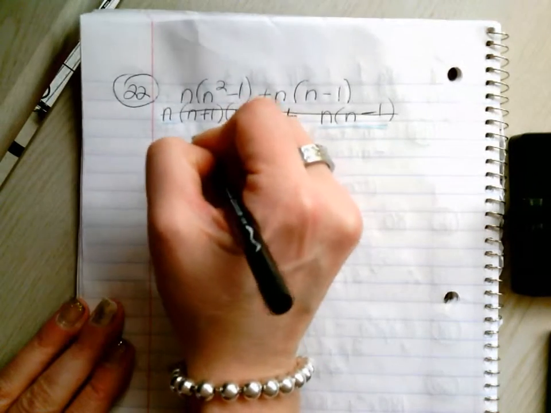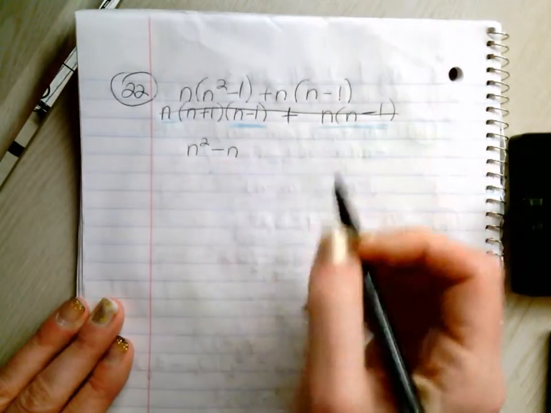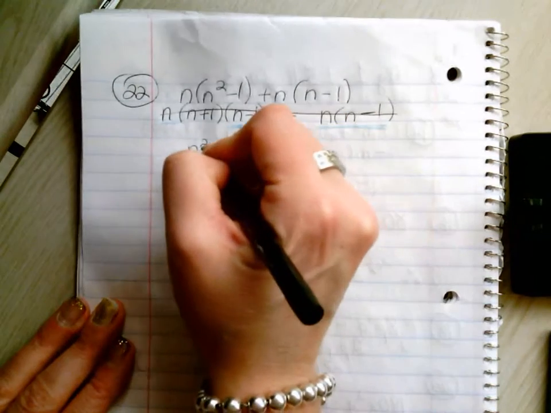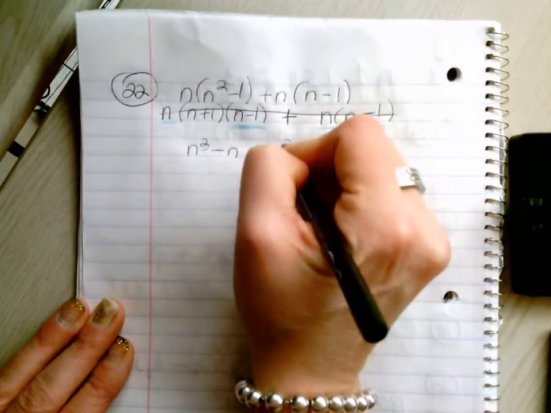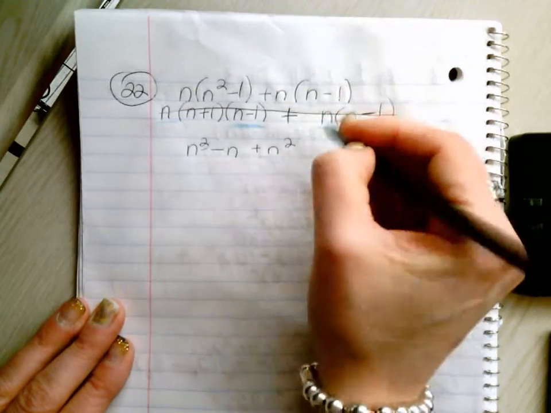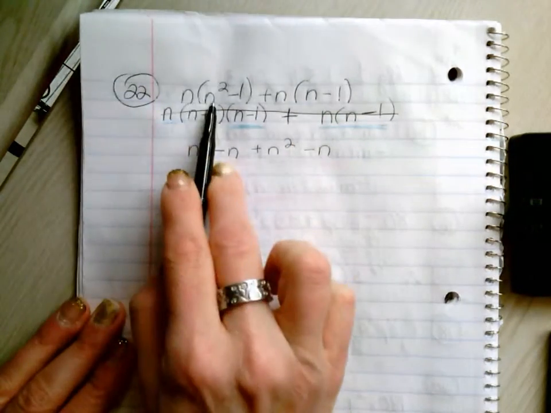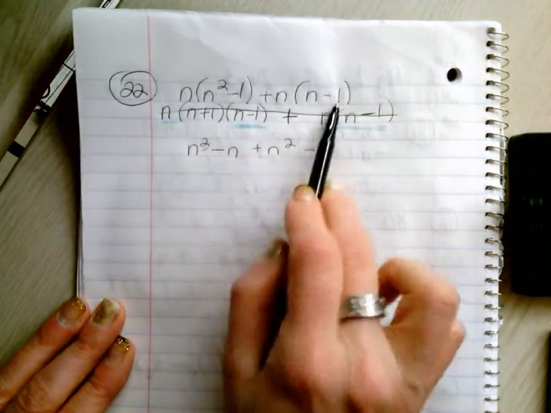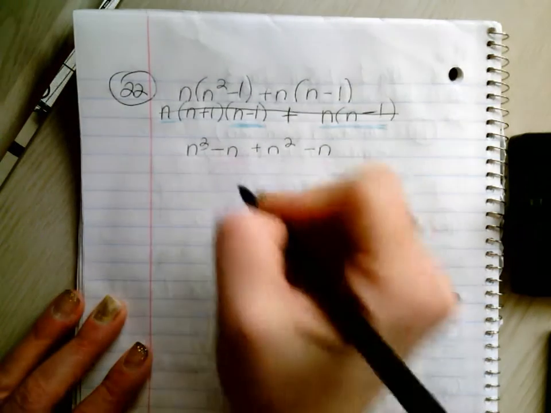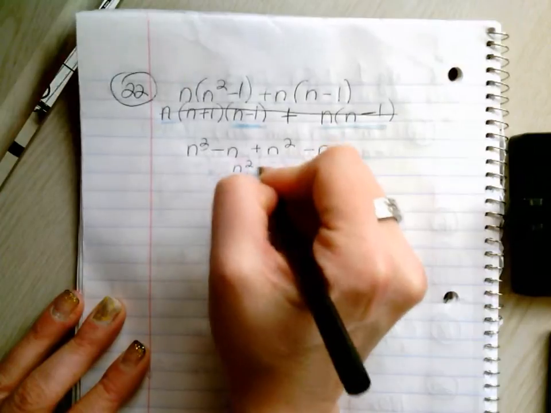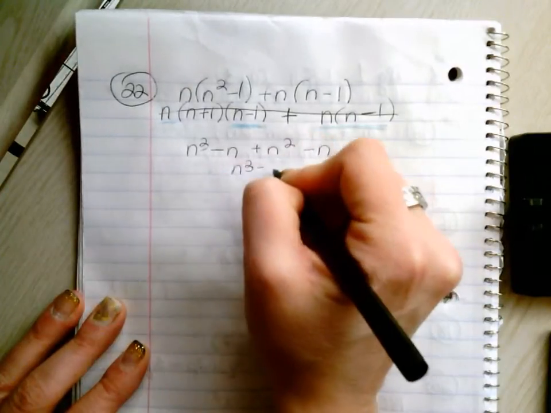So n cubed minus n plus n squared. Is that a minus n again? Okay, n cubed minus n squared minus n. So, let's put it in order. N cubed, why can't I write the cube today?